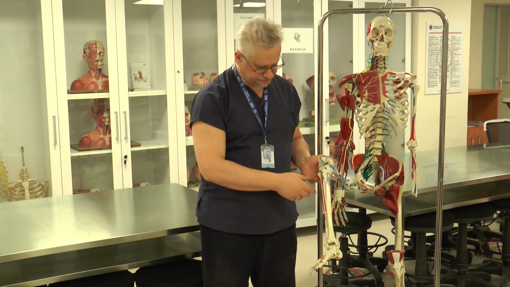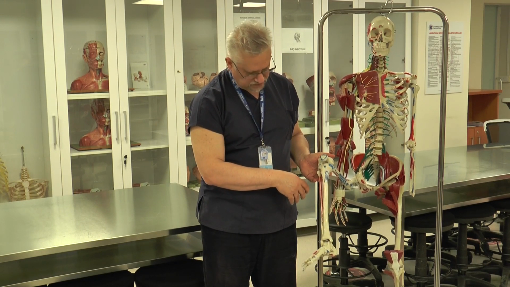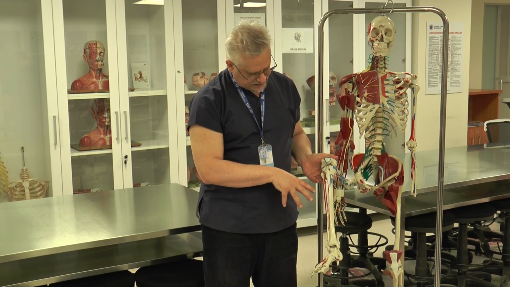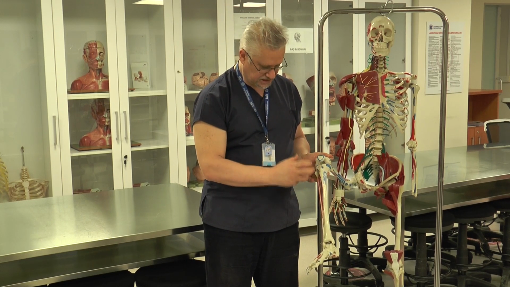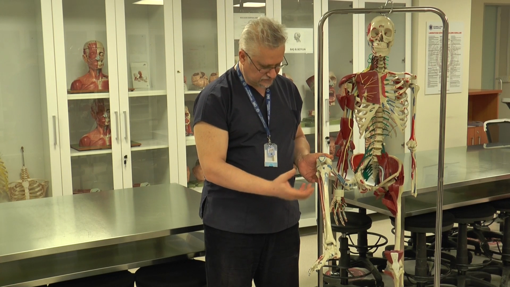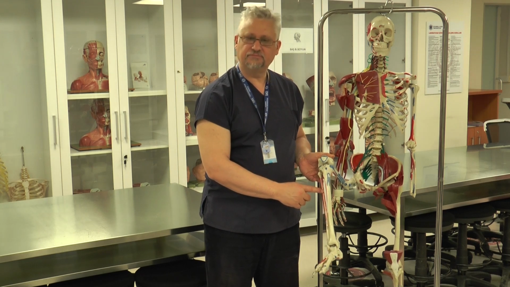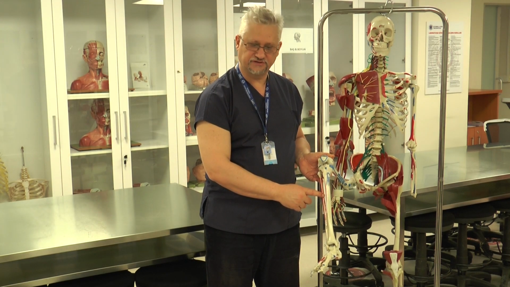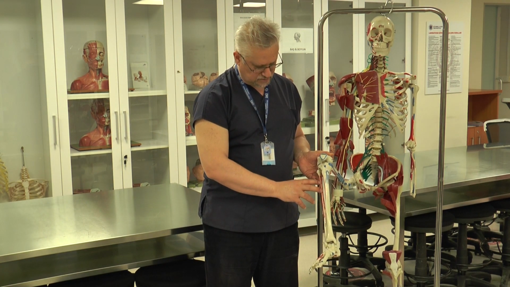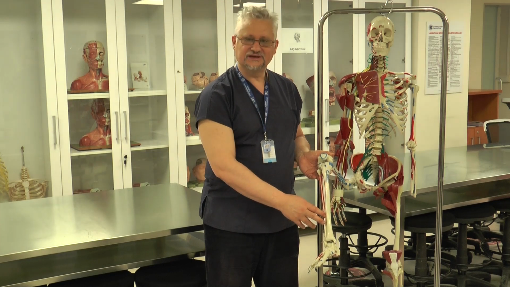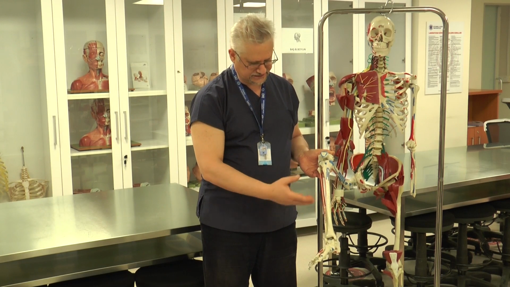Since the tibia is the heaviest bone, it's the weight-bearing bone. However, the function of the fibula is basically supportive. The fibula provides attachment points for a variety of muscles of the leg and ligaments.